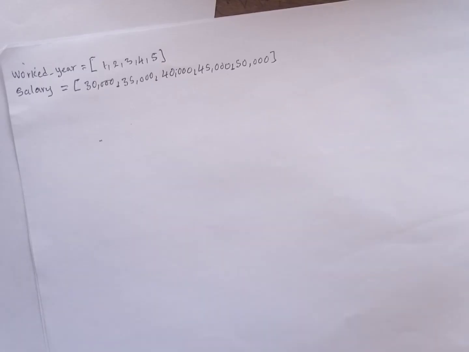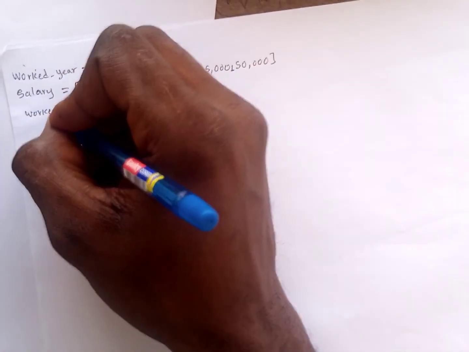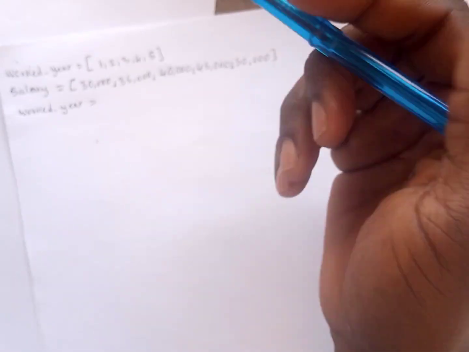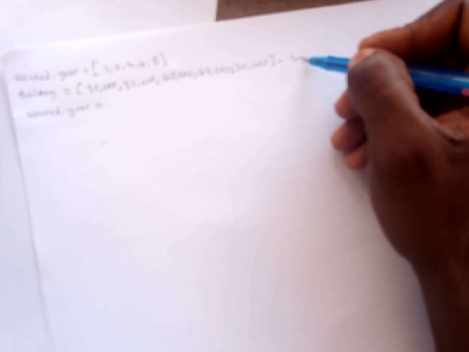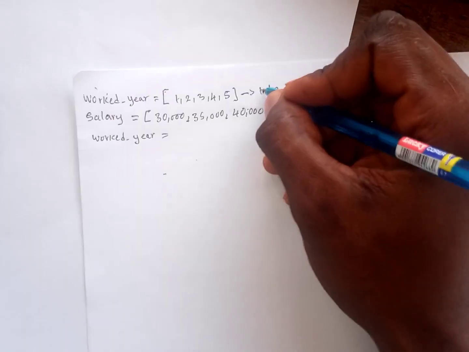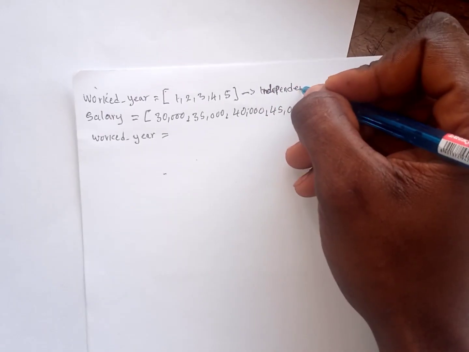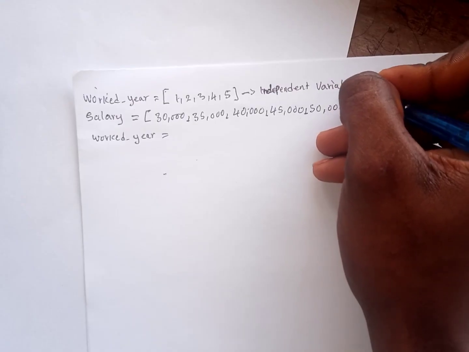And we can use linear regression to solve this kind of problem. But if we want to make use of pandas to structure our data so it looks nicer, we can assign this worked year, because that is our independent feature that we're going to use to get our target. Remember that this is our target that we're trying to get, and these are the independent variables, or you can say features.